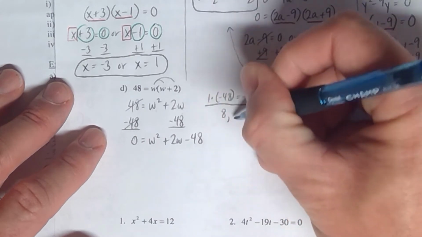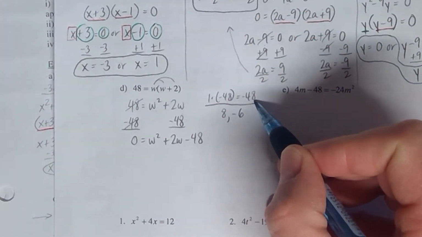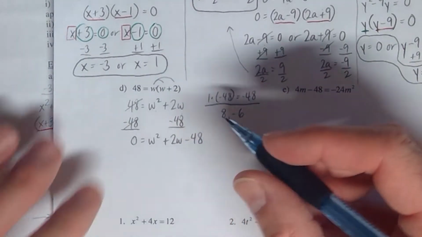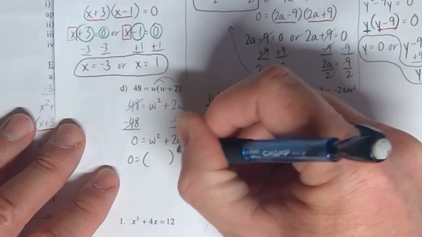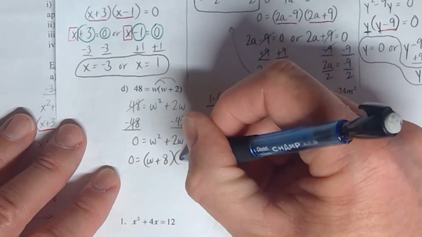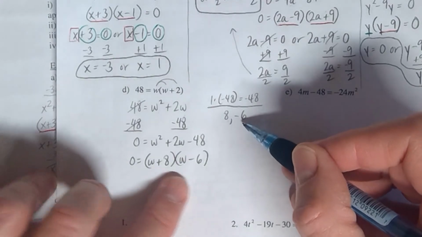Wouldn't that be 8 and negative 6? 8 and negative 6 multiply together to be negative 48, but they also add up to positive 2 in the middle. And so how does this factor out? This becomes w plus 8 and w minus 6, because we got positive 8 and negative 6 here.